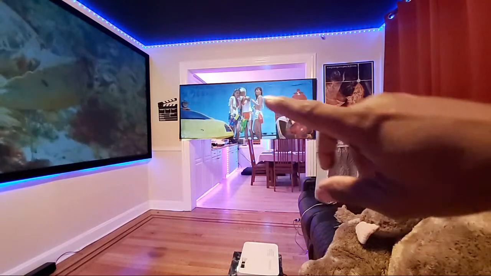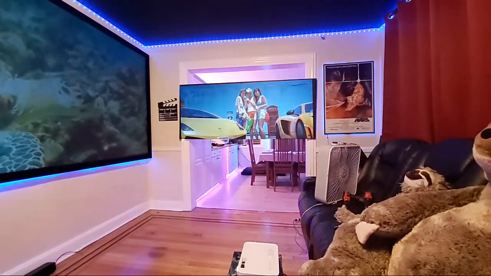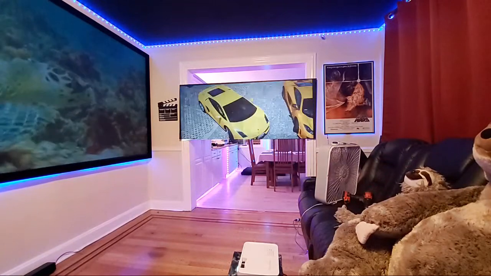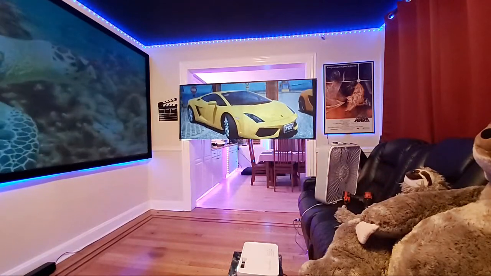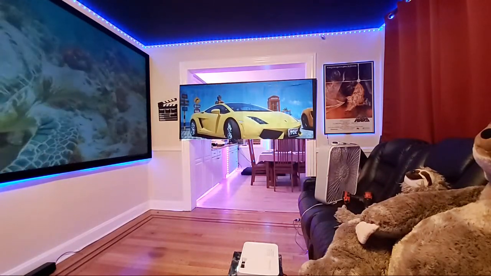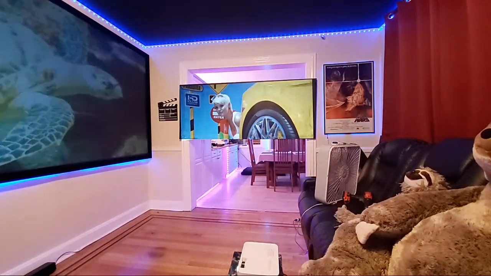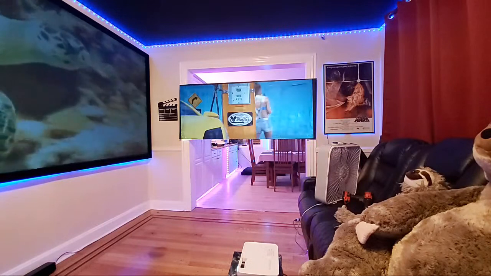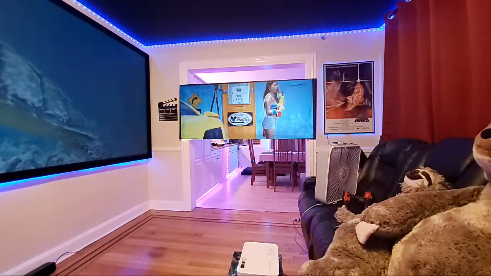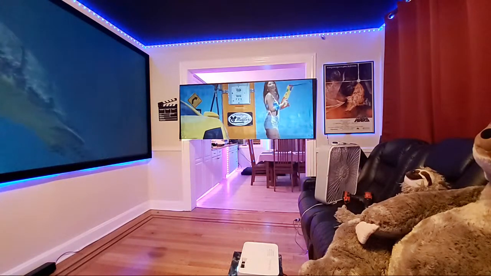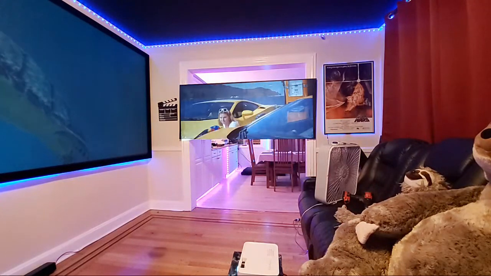Now right there, we're still wet because like I said, any area that is wet is going to come up dark on the screen. Not bad.